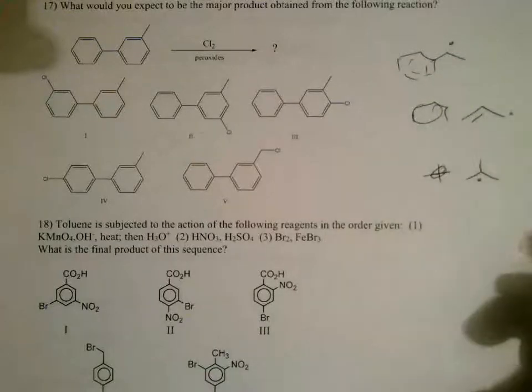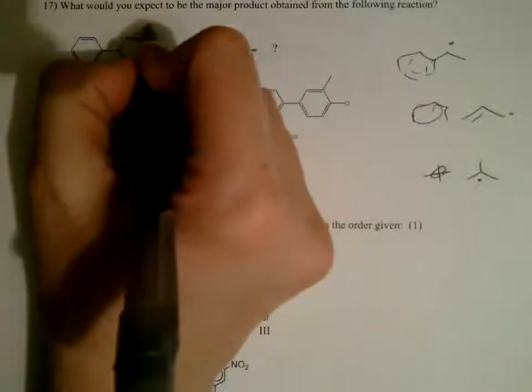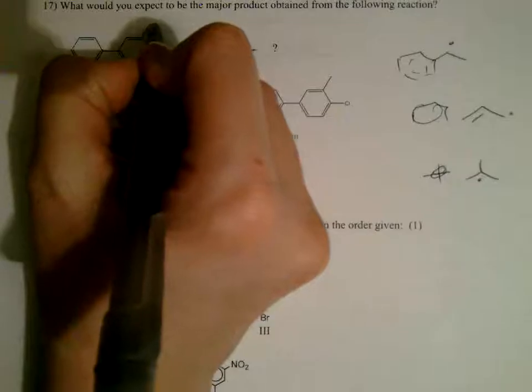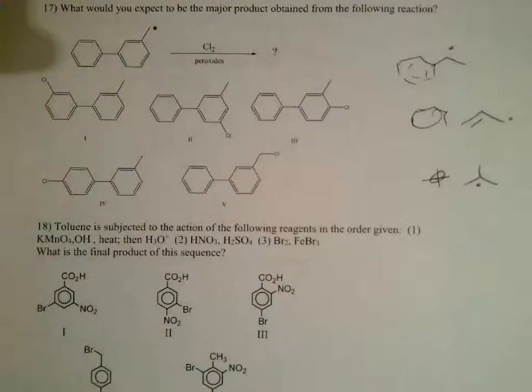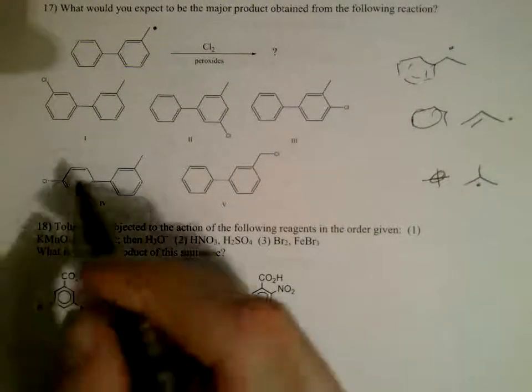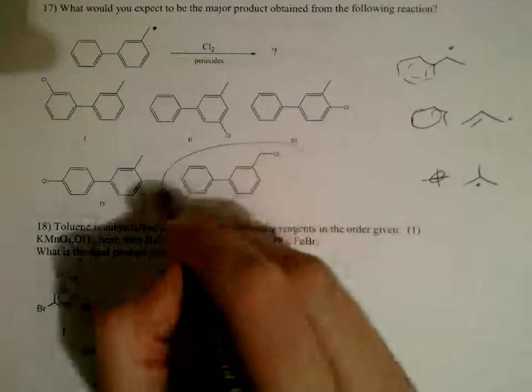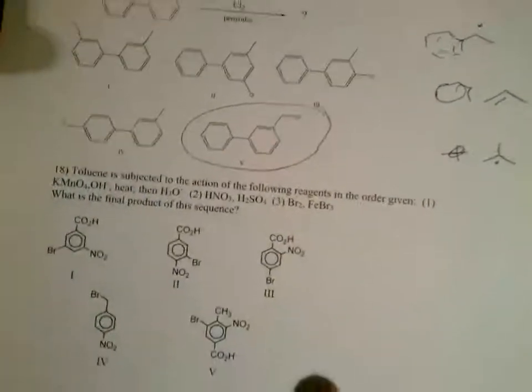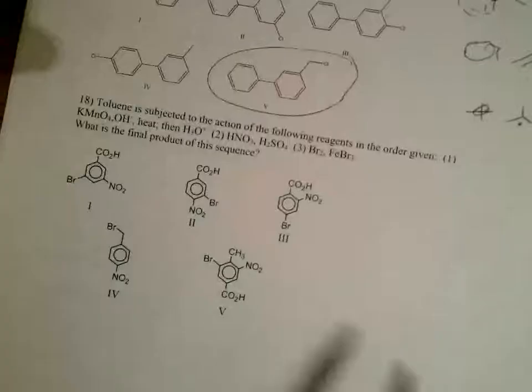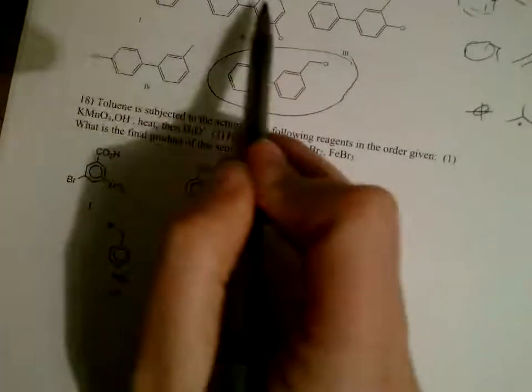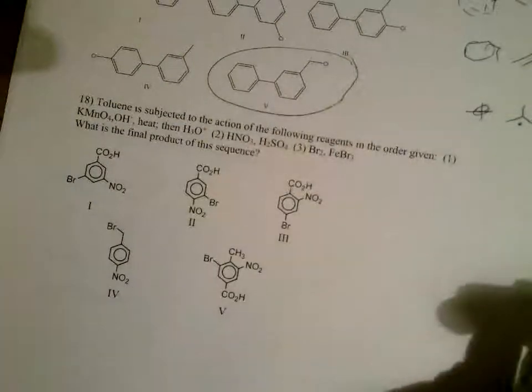So any of these positions are going to be the most stable. There's a benzylic position right here, so I'm going to assume that's where the chlorine is going to go. The only answer choice that has that is going to be answer choice E. To get a chlorine at these positions, you need to do what? Do you know it off the top of your head? It's FeCl3 and Cl2.